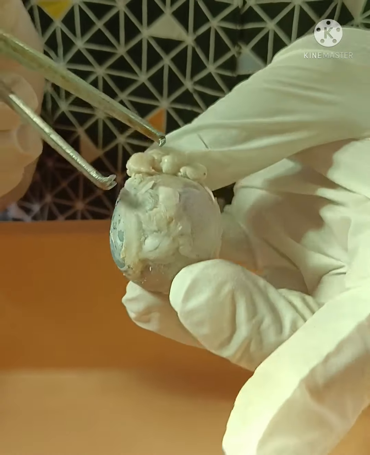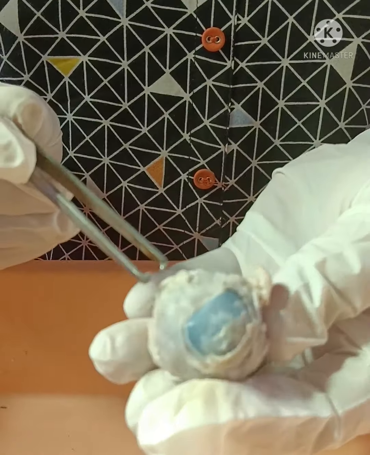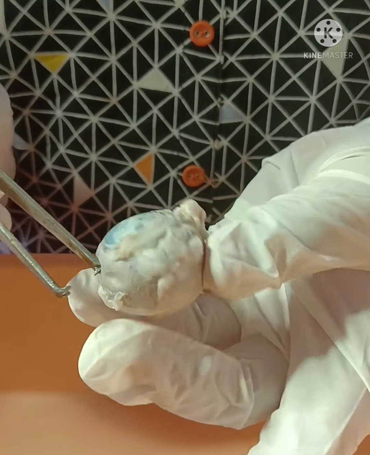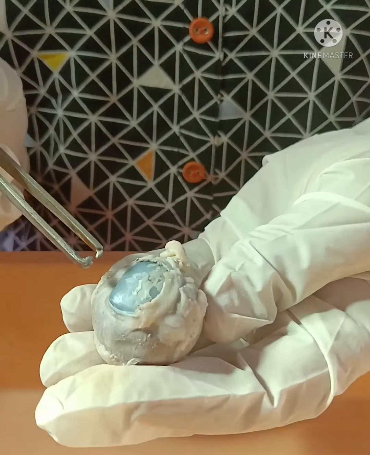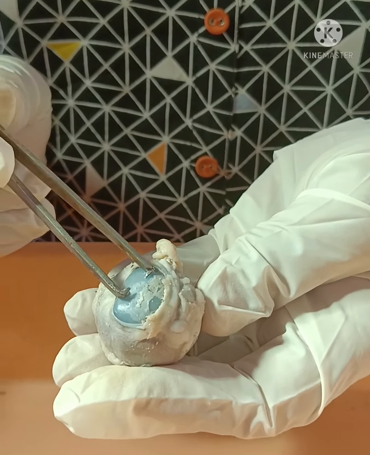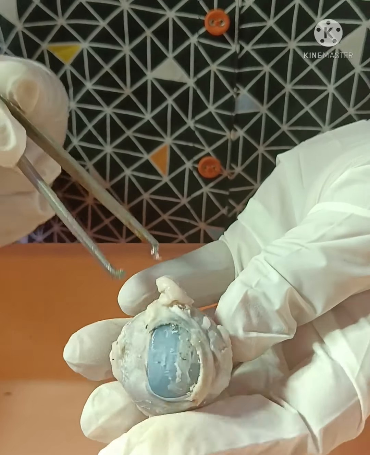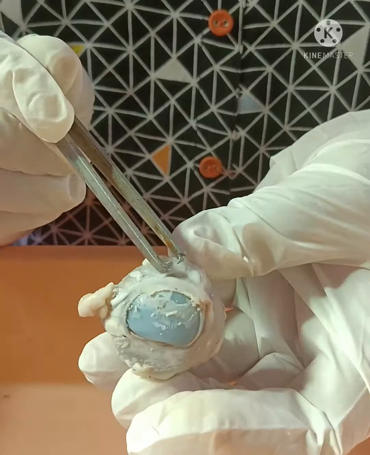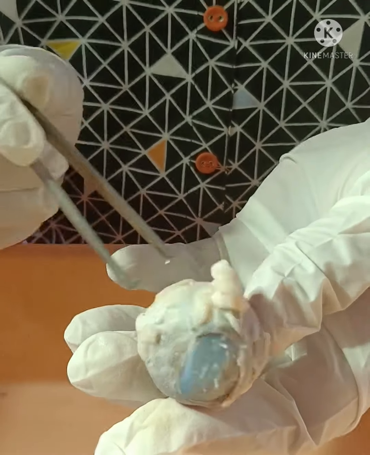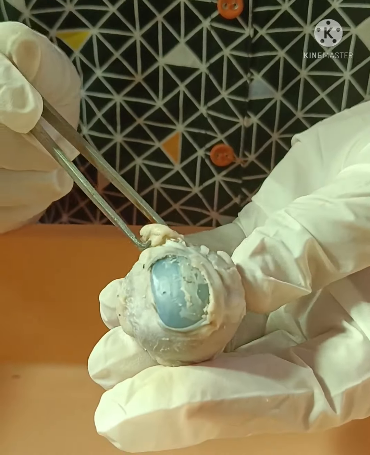In the outer layer, there are two parts: the sclera, which is the white of the eye, and the cornea. The cornea occupies the anterior 1/6 part of the fibrous coat, whereas the sclera occupies the posterior 5/6 portion of the coat.